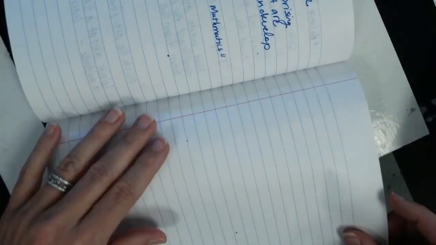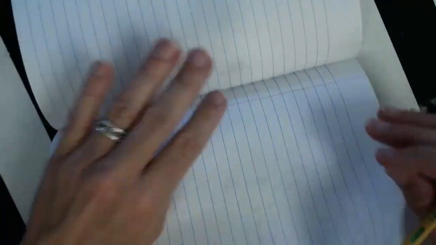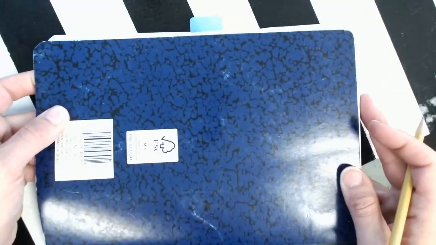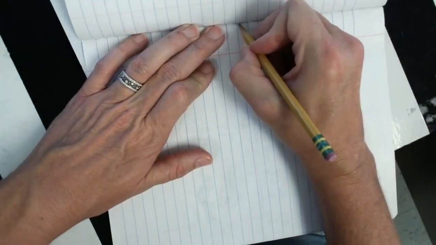So let's find our extra space in the back. Whatever extra space you got, find it and turn your paper horizontally. So I'm in the back of my notebook. See, I'm at the back, and I found my extra space. And we're going to do 2 more before I send you off. Just 2 more. So let's split this paper in half.